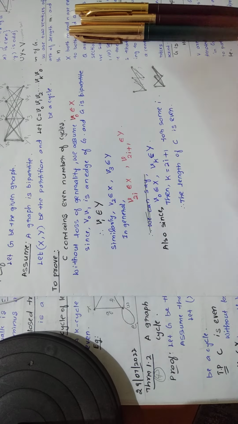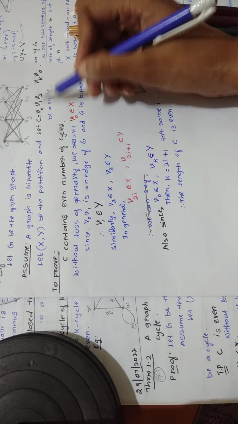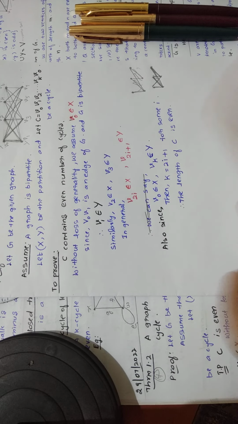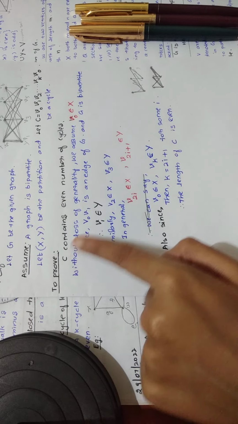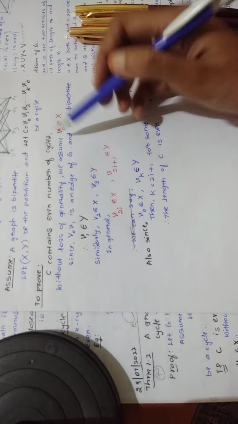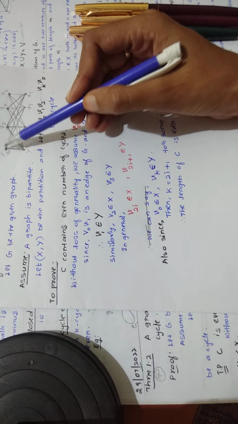Also you consider a cycle, because you are going to show the cycle is even. So let C be the cycle V0, V1, V2, and so on till Vk, and then again going to V0. You have to prove that the length of this cycle is even. Without loss of generality, without disturbing any conditions, we assume V0 belongs to X.